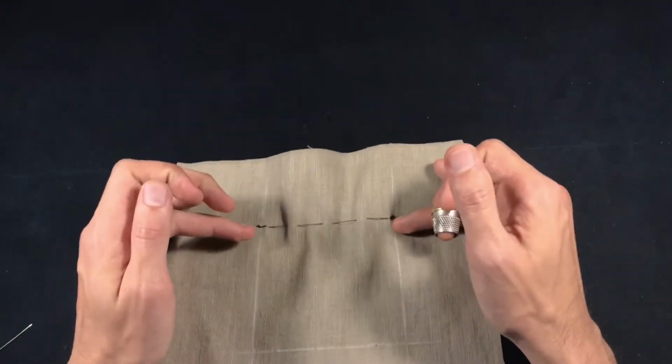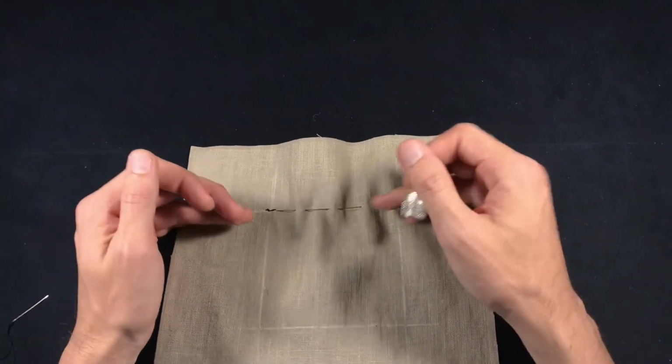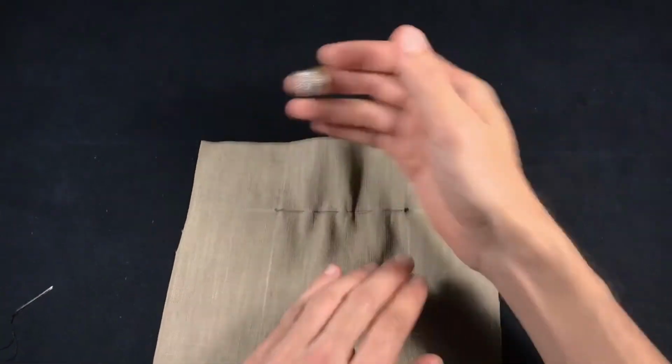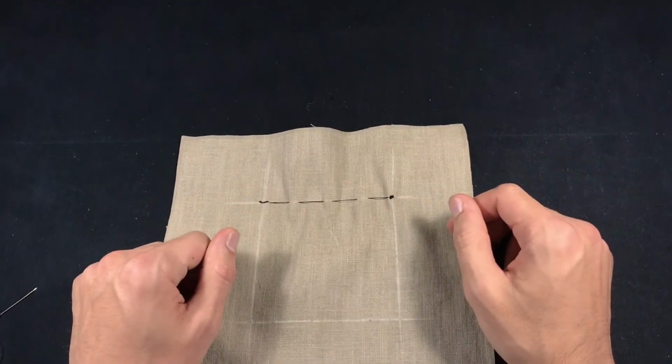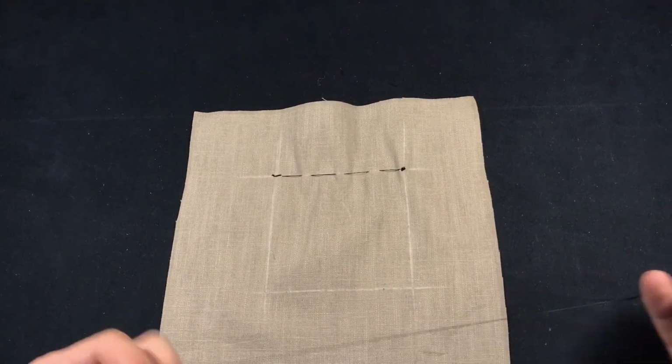This method is most of the time a lot better to use if you know that you're either going to create pleats immediately, or you're going to compress this area with the iron and then baste something else on top of it. If you don't do that, well, it's not really going to be the most reliable way.